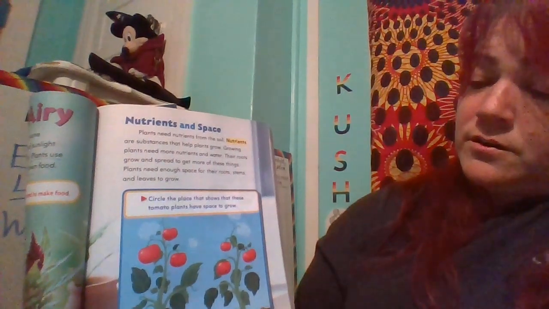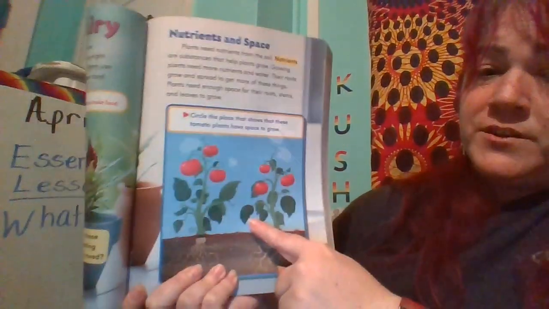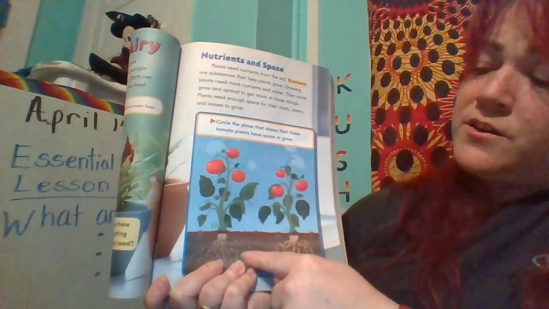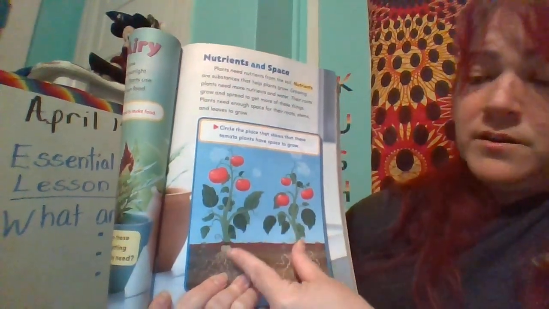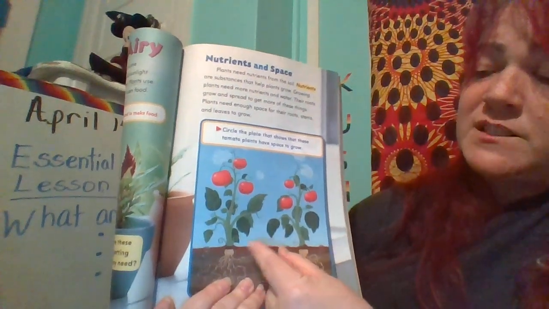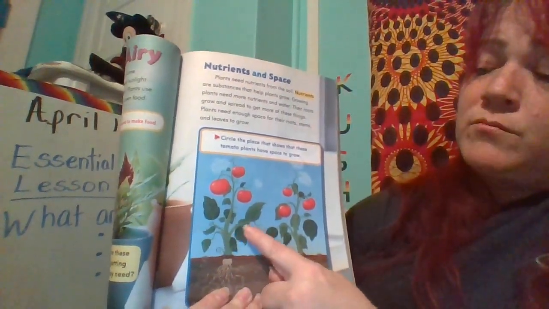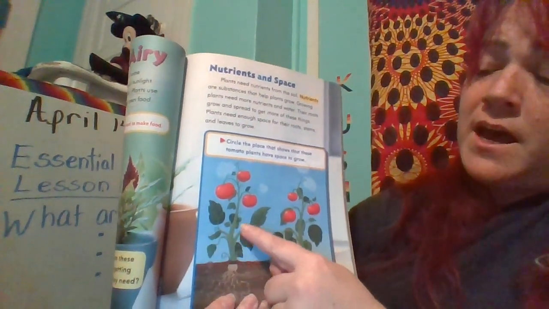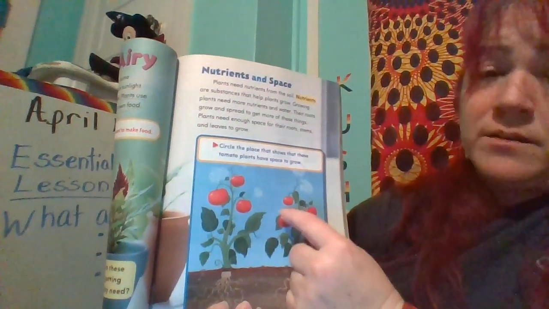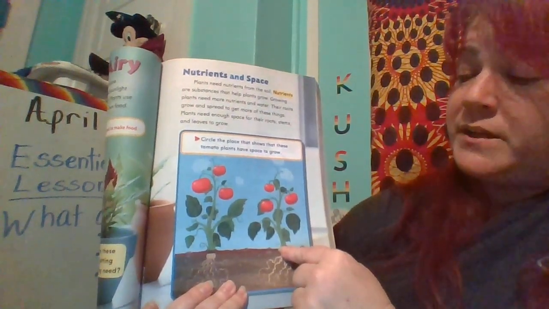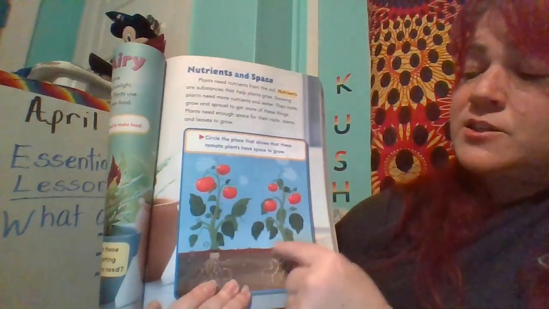So see here. Oh, you can't see because my book was down. I apologize. See here. They're not right next to each other. They're spread apart. They have space because as they're growing taller, they're getting more leaves and they're going to be getting wider and getting more tomatoes. So the person who planted these tomato plants gave them space to grow.